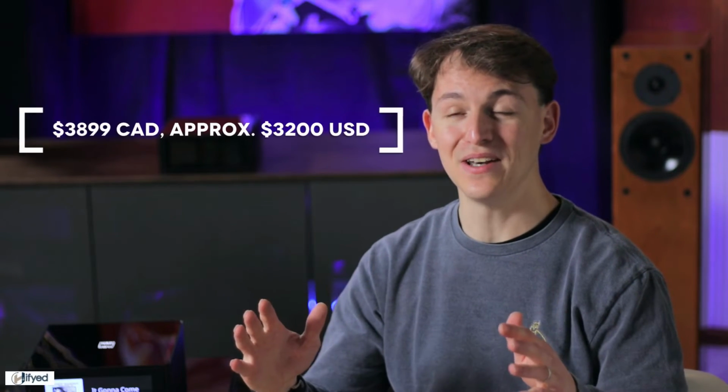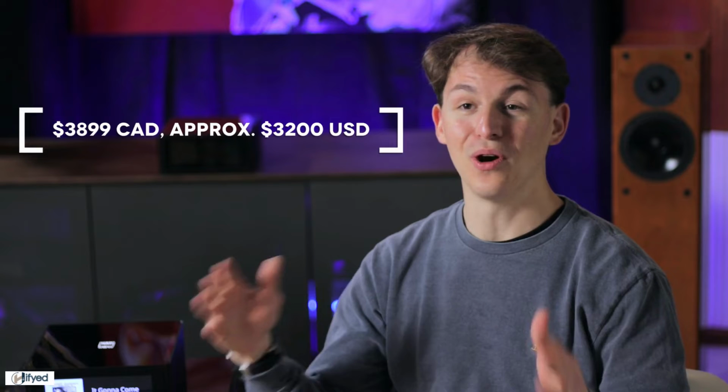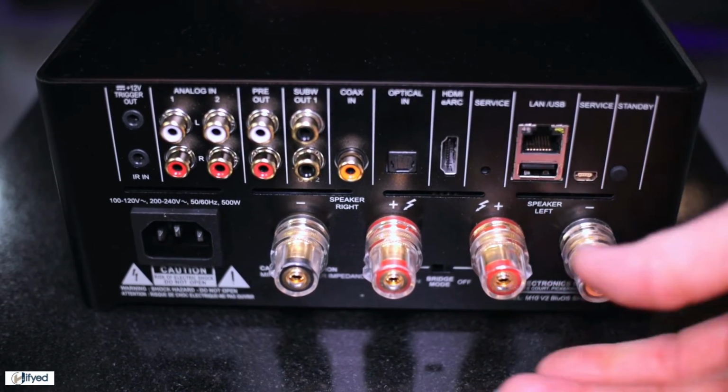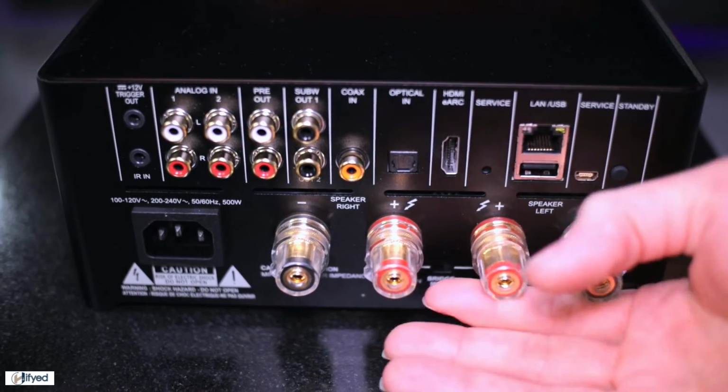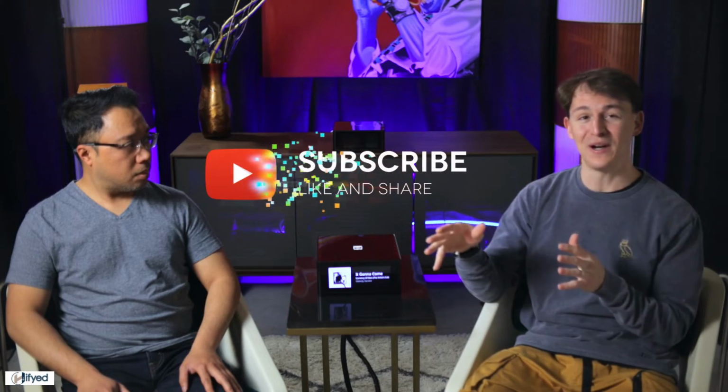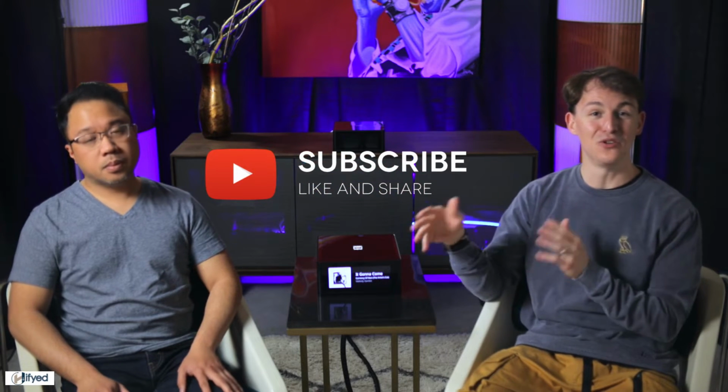The NAD M10 V2 retails at $3,899 Canadian, or approximately $3,200 US. The M10 V2 is an all-in-one streaming amplifier that is BlueOS enabled. 100 watts per channel, 2 analog inputs, coax, HDMI ARC, and optical, featuring 2 sub-outs. It also has some really cool tech behind it, Dirac Live, and Dolby Surround Sound compatibility.